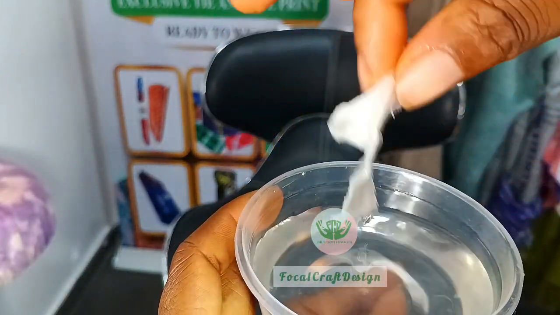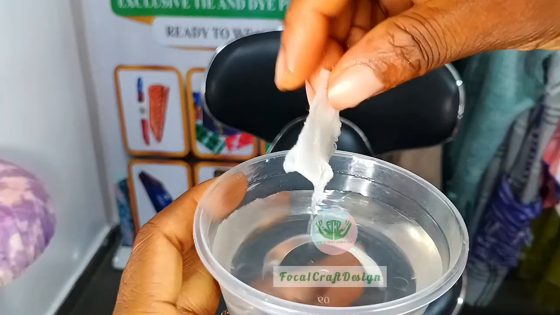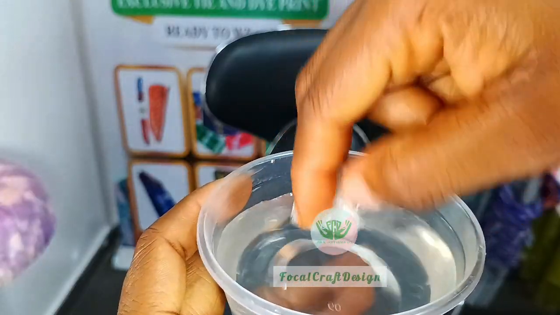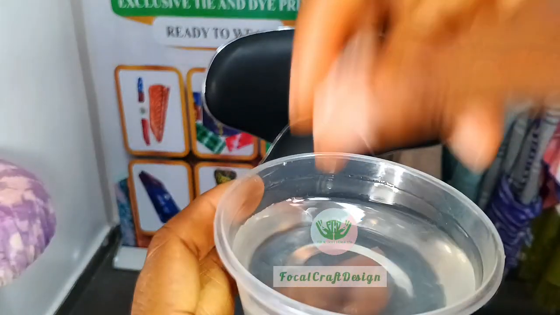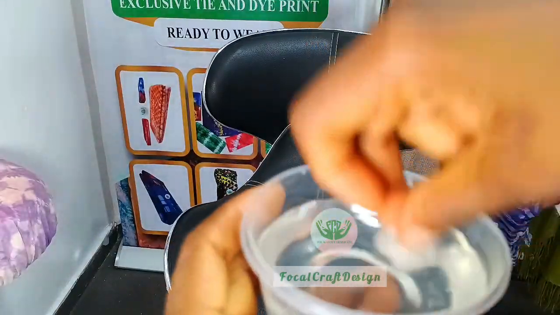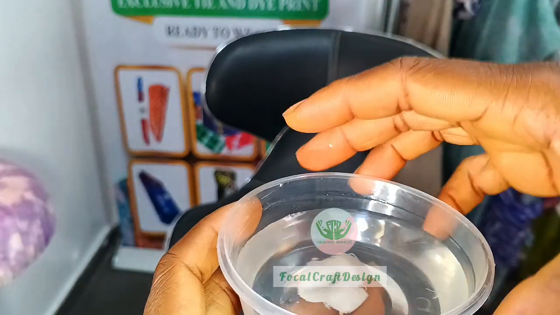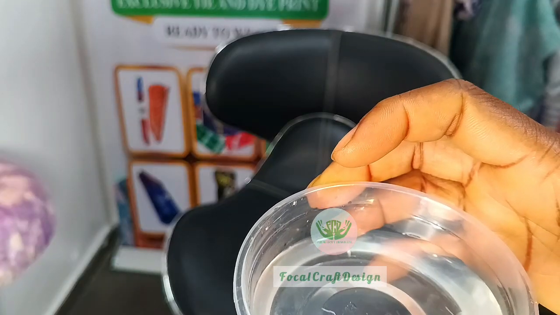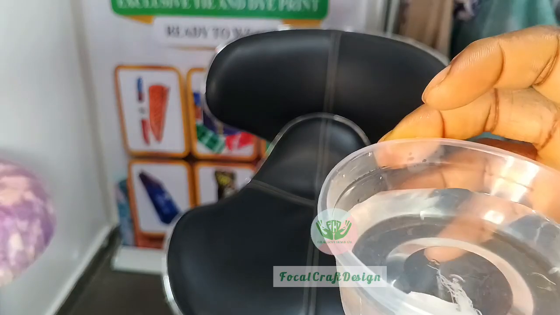But this one will first of all sit on the water. If there's some percentage of cotton in it, once you use your hand to dip it in the water, it's going to absorb the water. But it's not a pure cotton. The pure cotton, when you drop it in the water or dip it in the water, will go straight into the water. So that is the difference between a pure cotton and a material that has a small percentage of cotton.